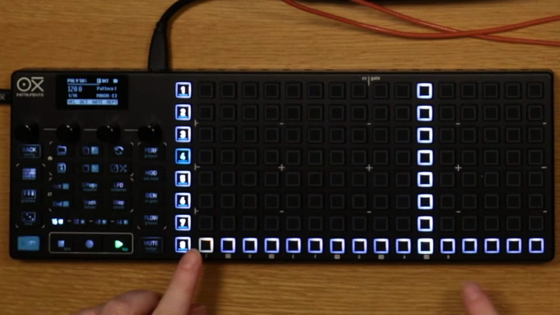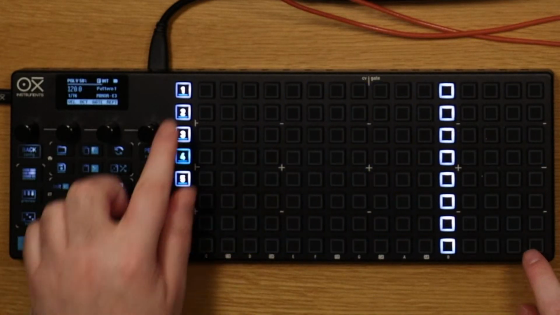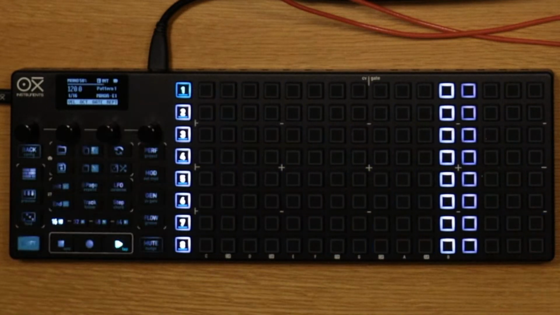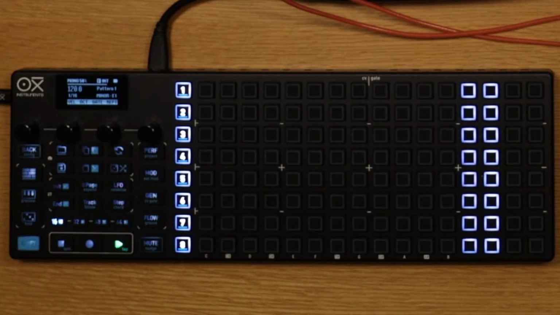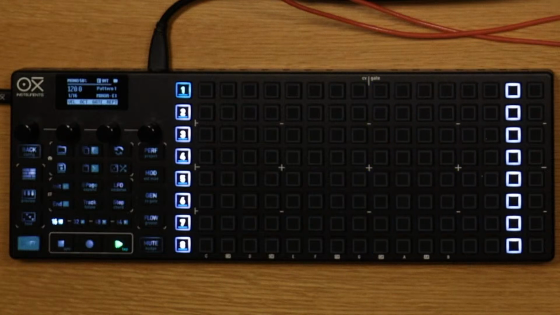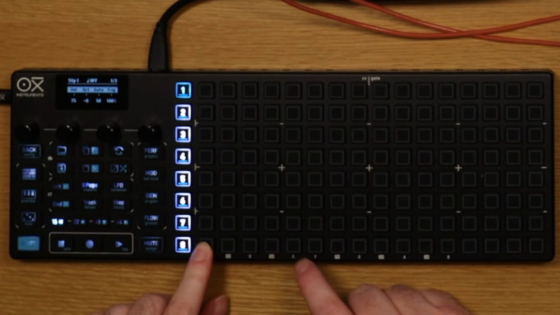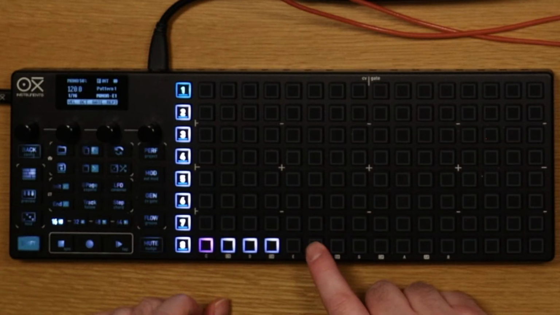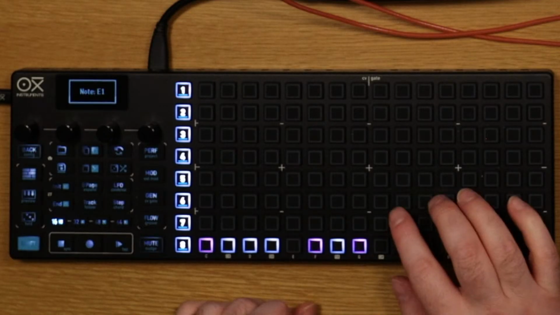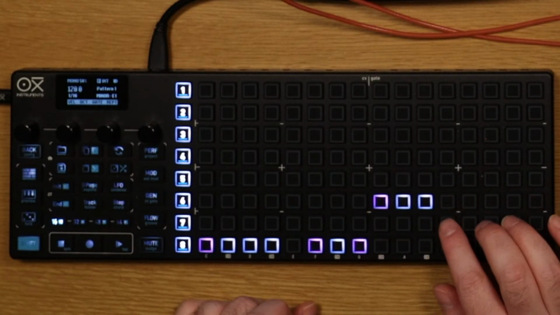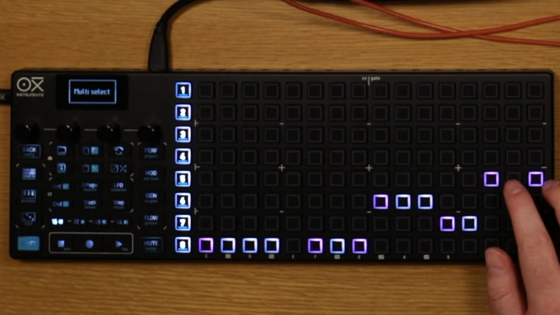So let's maybe start with a bass line. So we're going to go back to our first sequence. Oh, I realize I've been looking at the OXI One this whole time. I'm so sorry. I sometimes forget to change the camera angle, but it's actually appropriate here. This is what we want. So let's just kind of make something up as I go here.